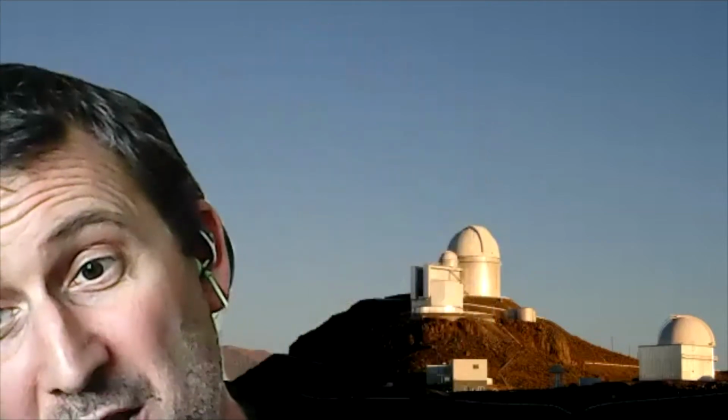The telescopes behind me, on this hill, this is La Silla Observatory in Chile, and the two telescope domes, this one here and this one over here. That's the 3.6 meter telescope, which is famous for detecting a lot of exoplanets using its HARPS spectrograph. And the smaller one down the hill is the 3.5 meter New Technology Telescope, which I also used to discover lots of brown dwarfs about a decade ago.